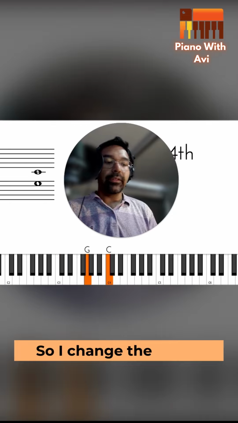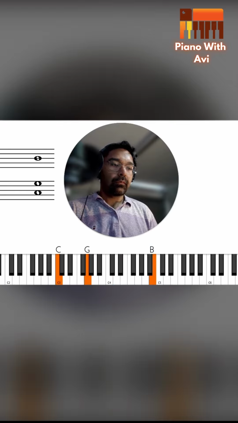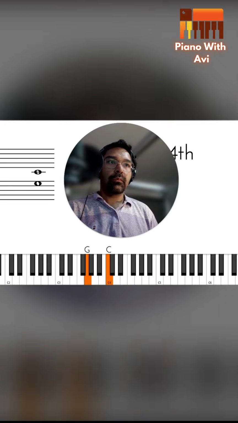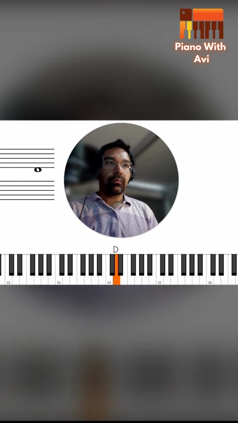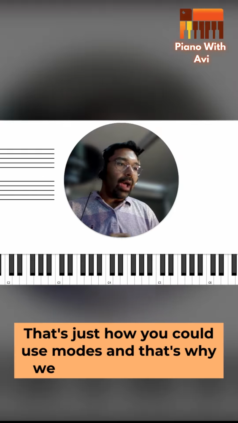So I changed the path there. That's just how you could use modes, and that's why we learn modes.